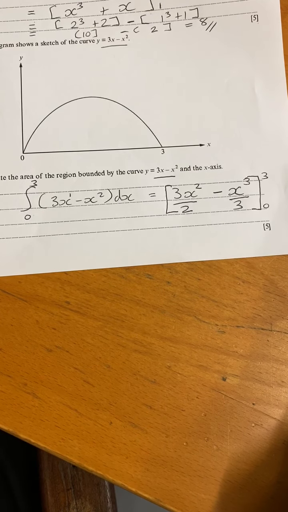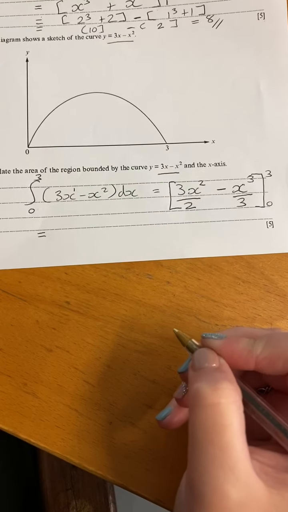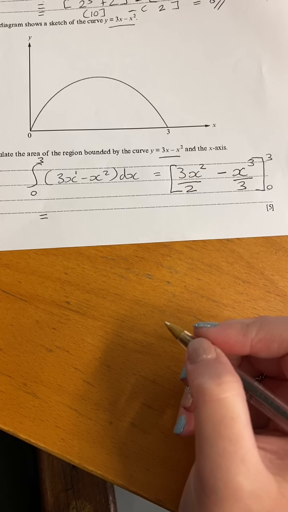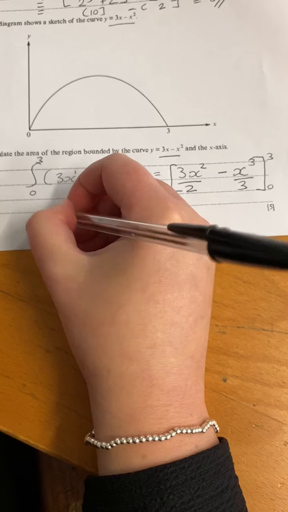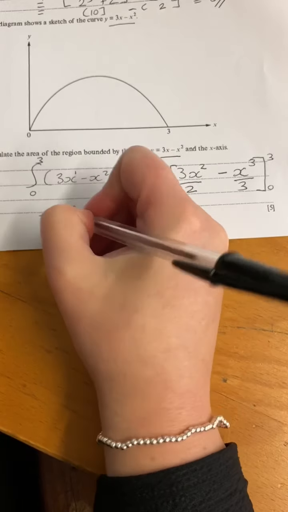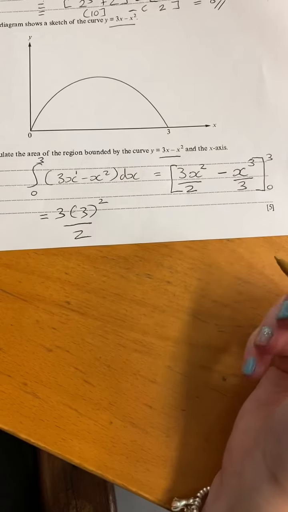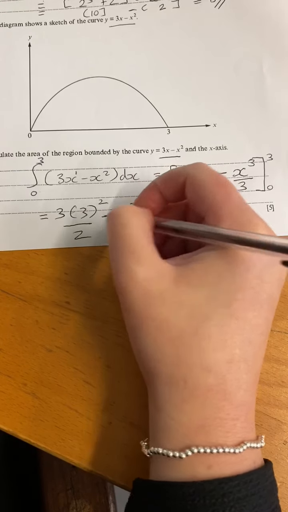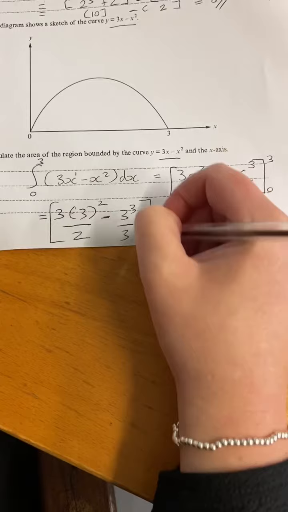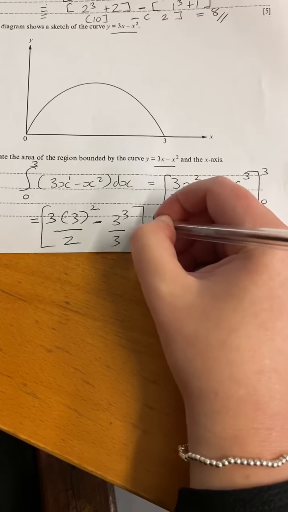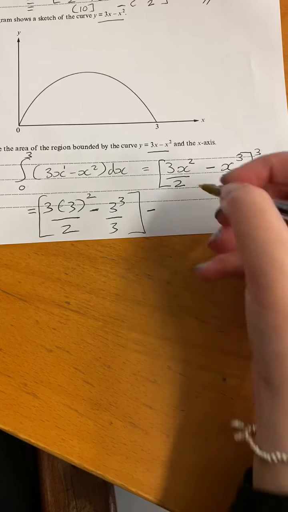Okay, exactly the same principle as before now. We are now going to substitute in our values. Okay, so I'm going to put 3 in there first. So I've got 3, which is out in front. Then I'm going to replace my x with my number 3. And then I'm going to divide it by 2. Then take away 3 cubed over 3. And don't forget to box them off. Finding the difference, that's why your takeaway is important.